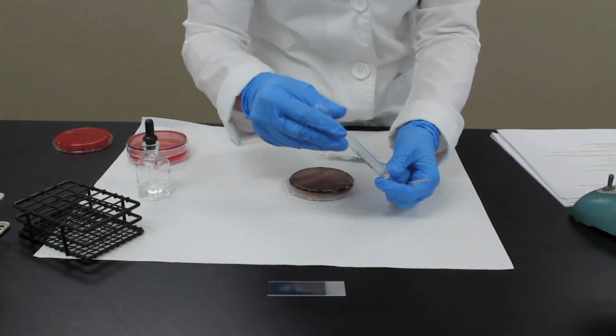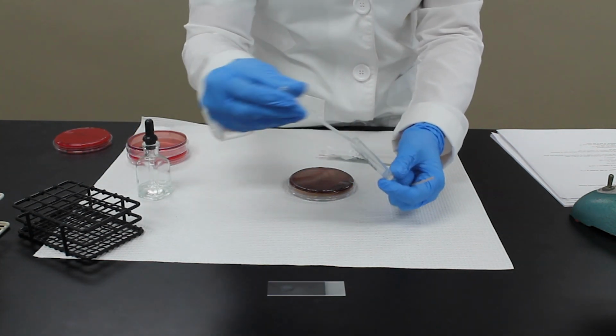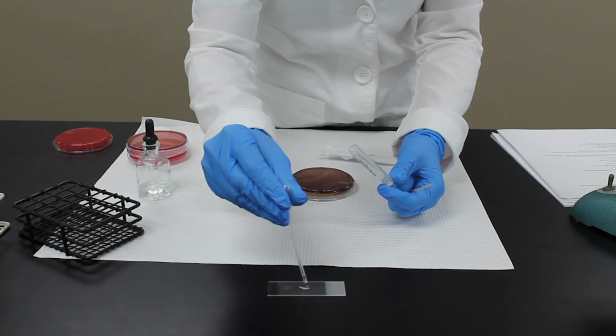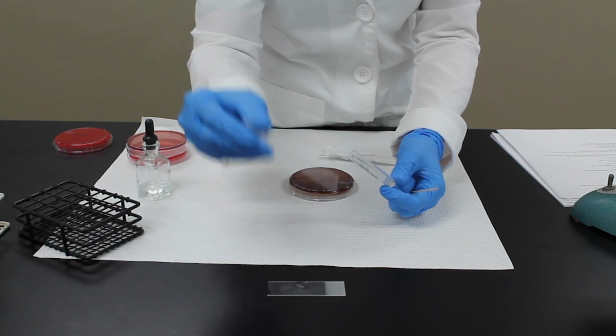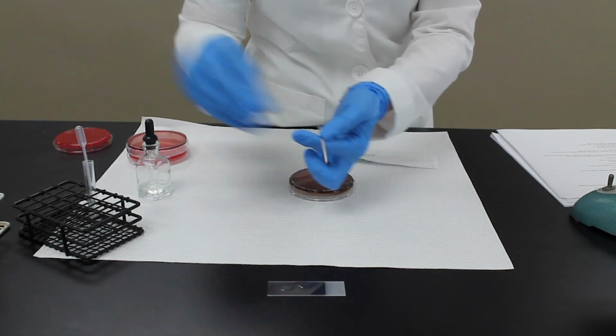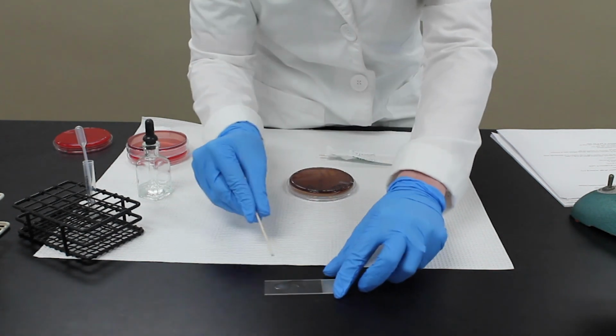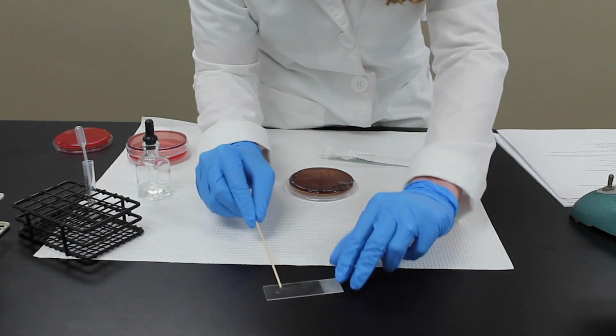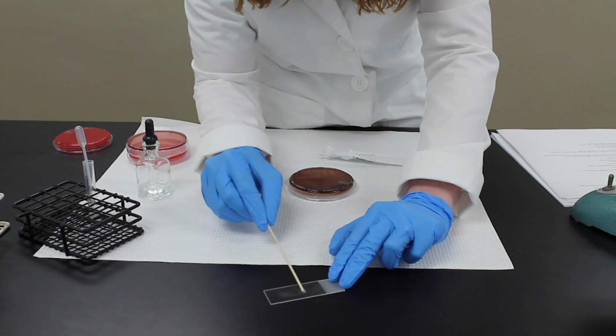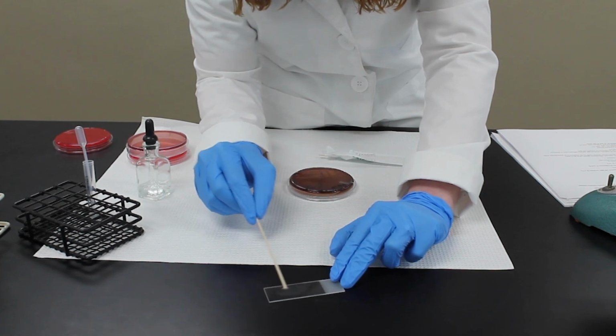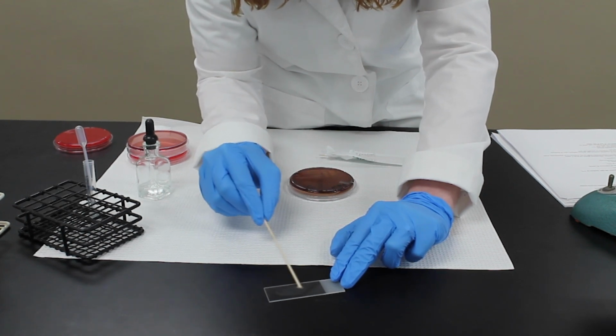Then we're going to get just a drop of the rabbit plasma and put it next to it. And here you can mix the two together. And after about 30 seconds, you'll see some clumping.